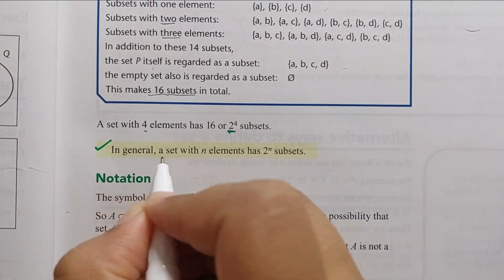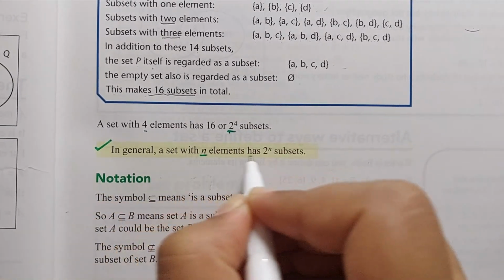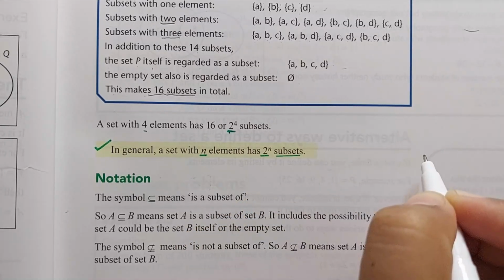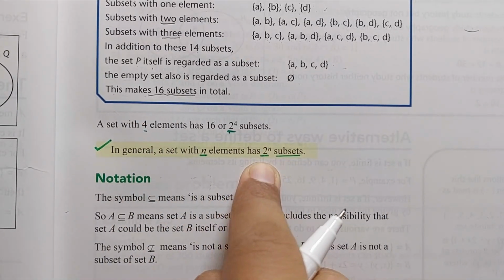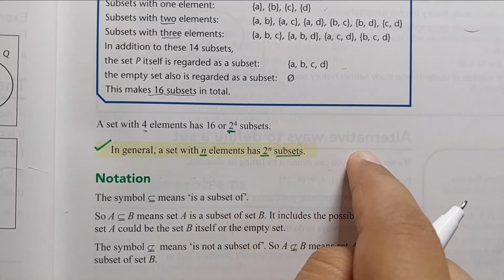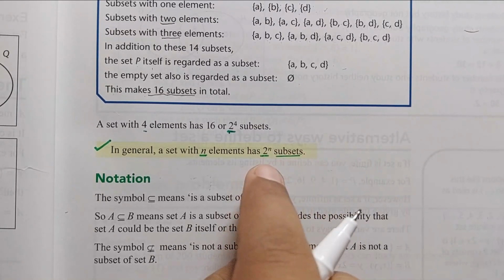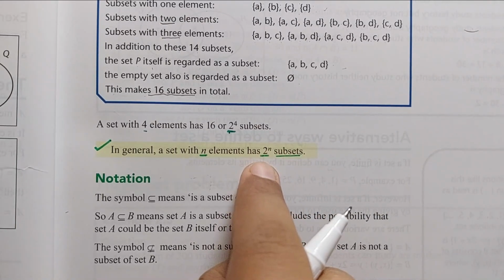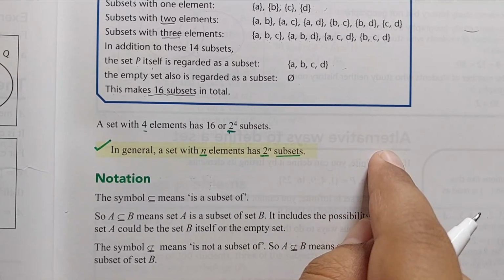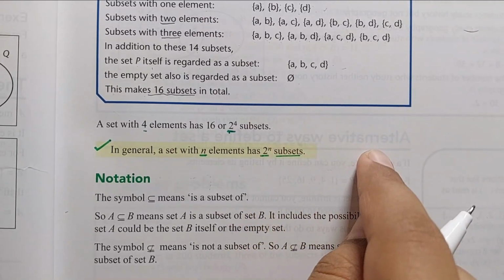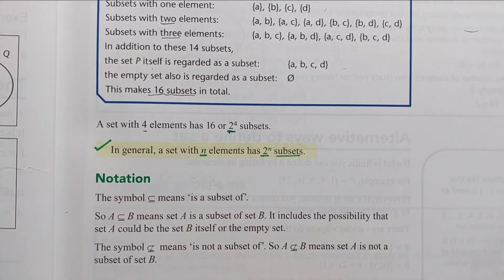So the formula is, in general, a set with n elements has 2 to the power n subsets. If a set has two elements, 2 to the power 2, it has 4 subsets. If a set has three elements, 2 to the power 3, it has 8 subsets. With four elements, 2 to the power 4, 16 subsets. If a set has 5 elements, it has 2 to the power 5, 32 subsets.